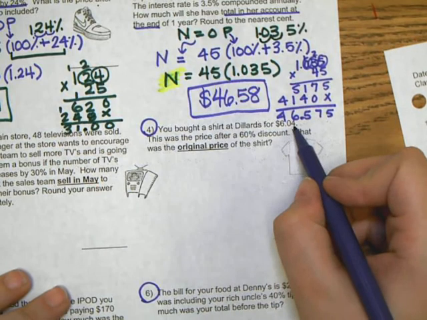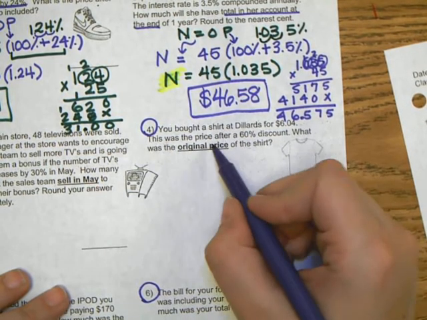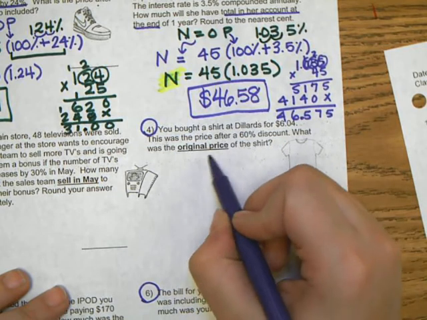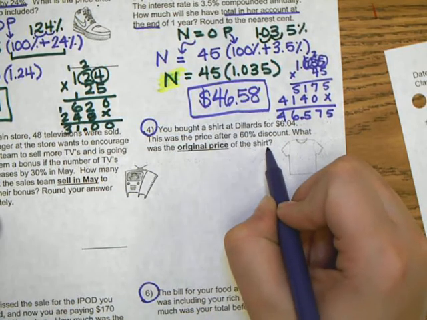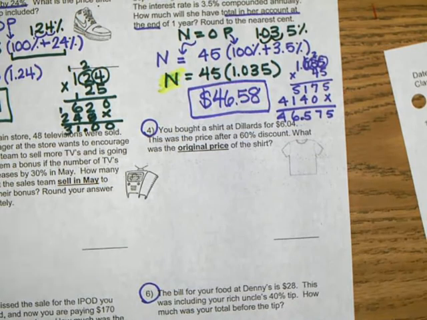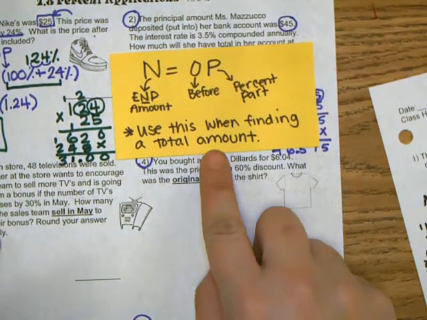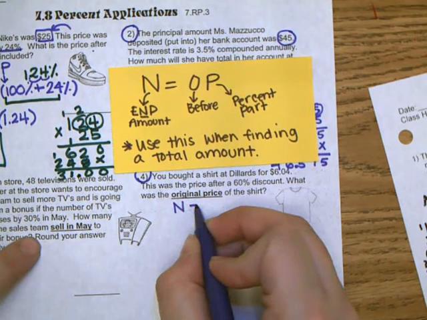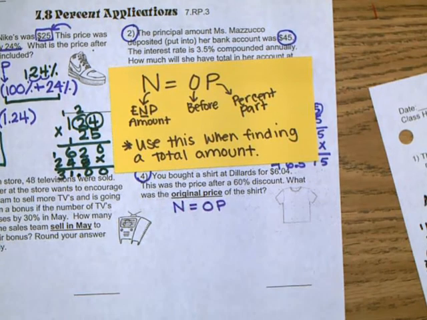Okay, let's go ahead and take a look at number 4 on your homework. You bought a shirt at Dillard's for $6.04. This was the price after a 60% discount. What was the original price of the shirt? So we want to find the total price, total amount.